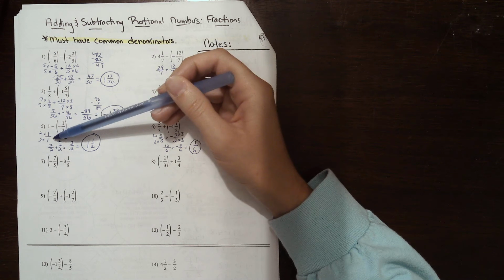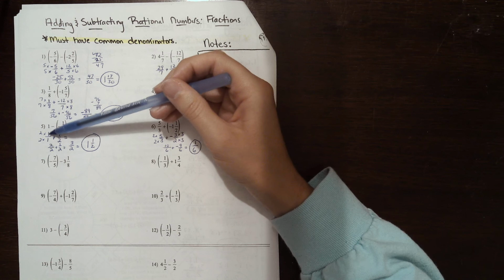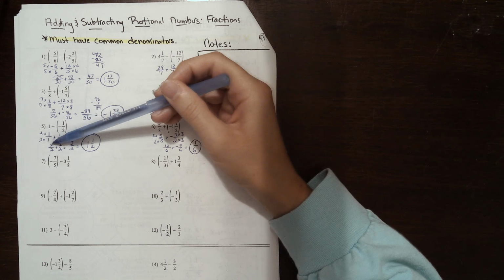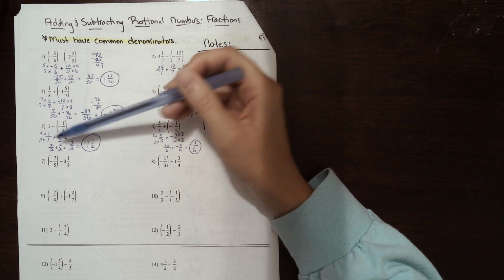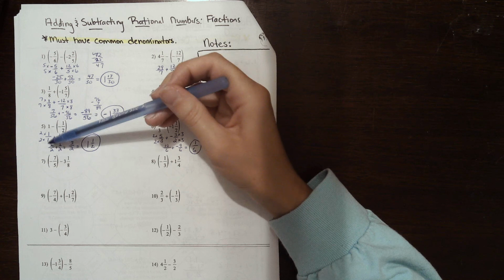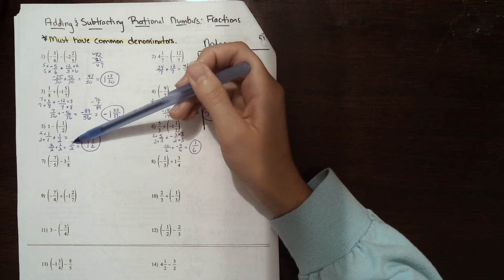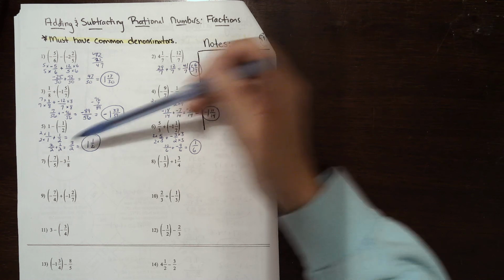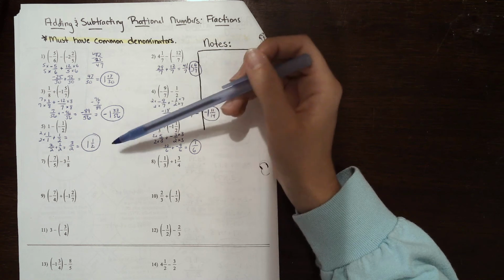Now we need a common denominator. So all we have to do is multiply 1 over 1 by 2. So 2 times 1 is 2, 2 times 1 is 2, plus, and we keep 1/2 the same, 2 plus 1 is 3, keep the same denominator, simplify 3/2 as 1 1/2.